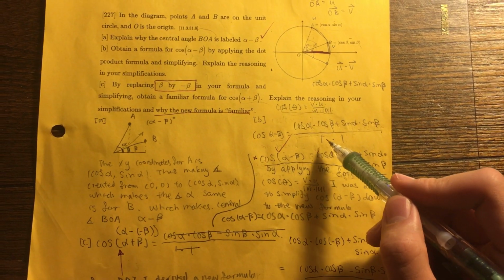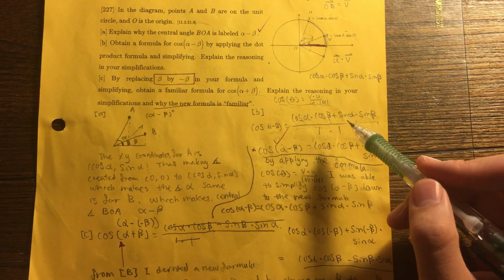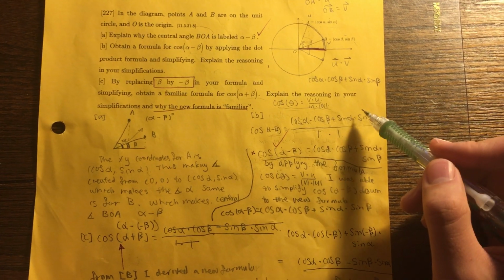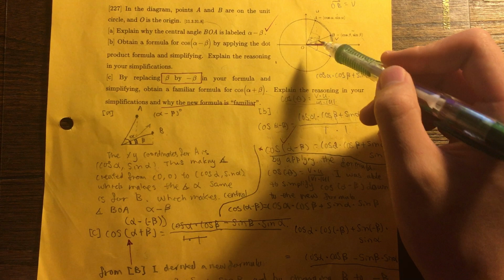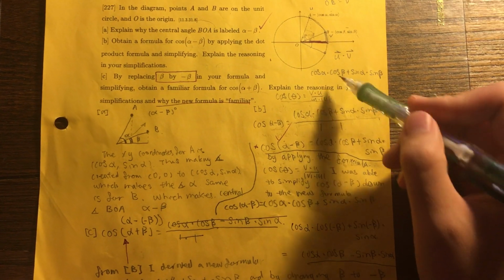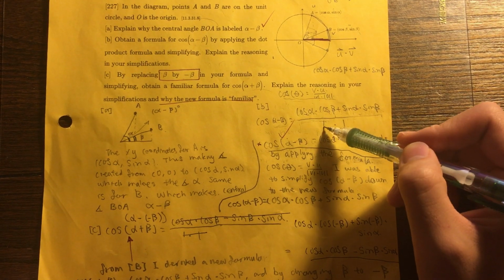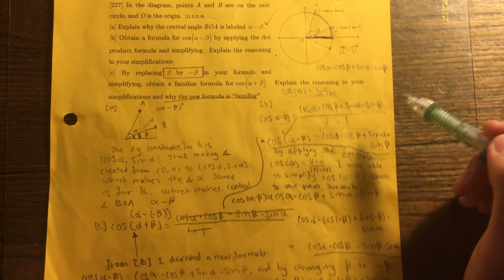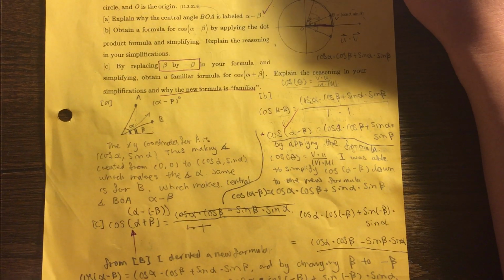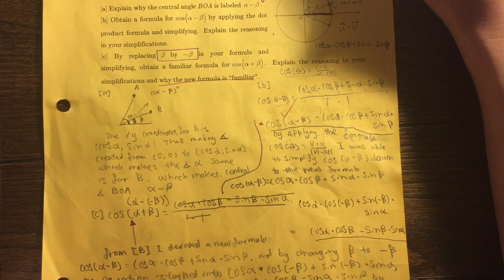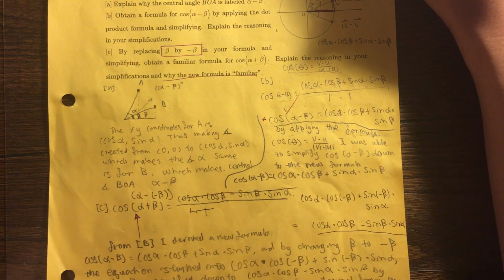And the absolute value of OA in this instance is just going to be 1, because this is on a unit circle and its radius is 1. So the absolute value of U and V are both 1. So now my reasoning in my simplification is that.